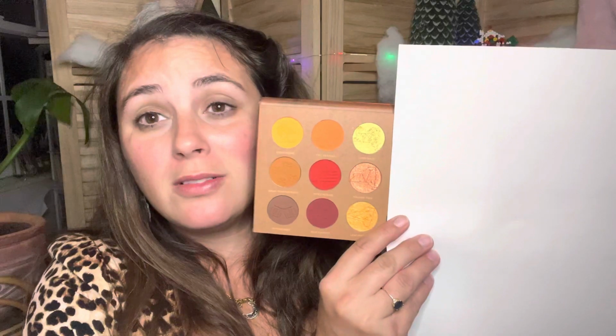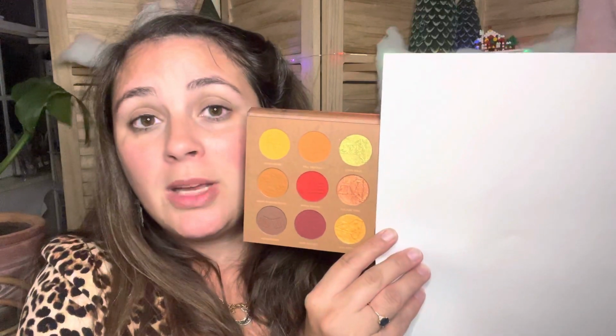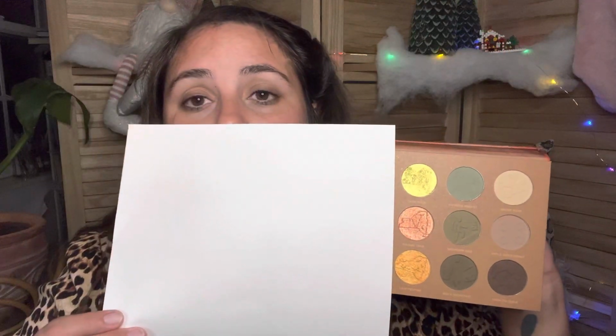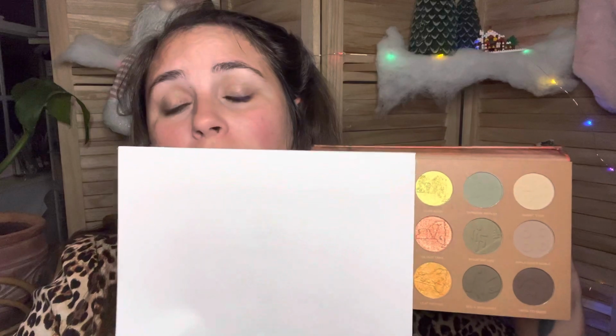If you cover that 6 on the side, you have a 9-pan palette that's all really cohesive. I feel like this 9-pan color story is a lot easier to make a look out of than this one. You can do the same thing on the other side, and it's a completely different vibe.